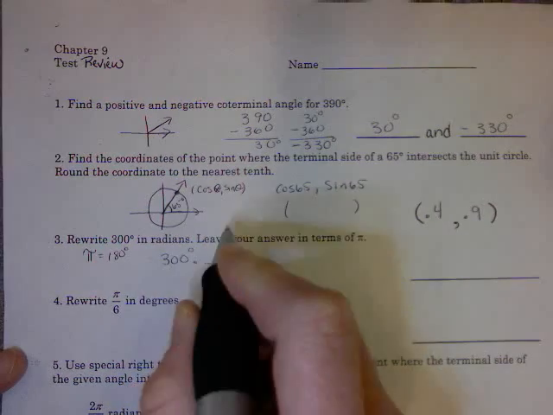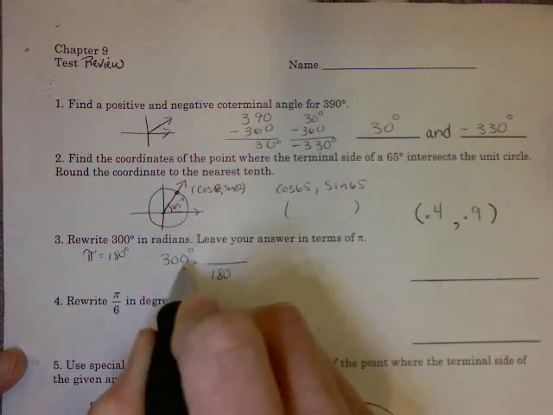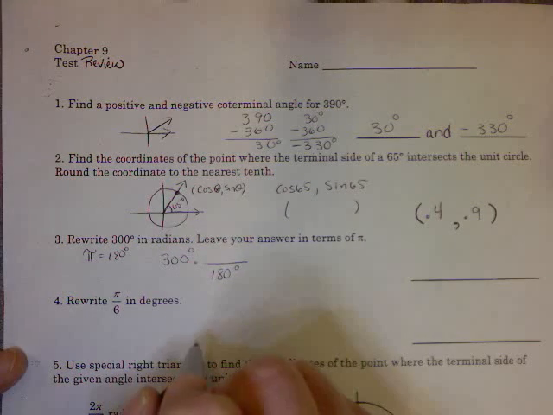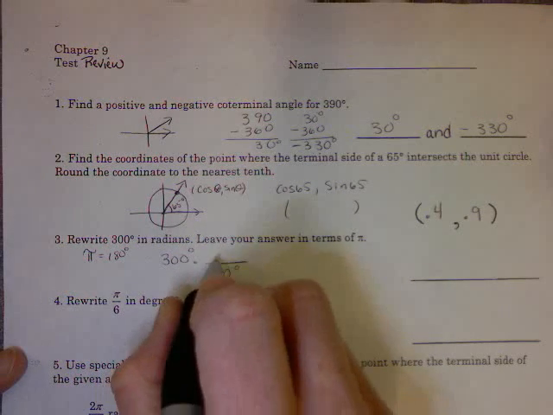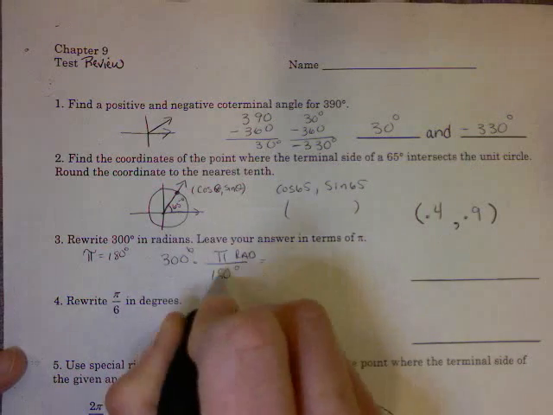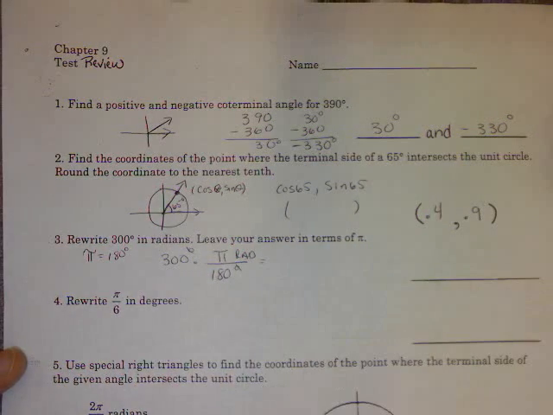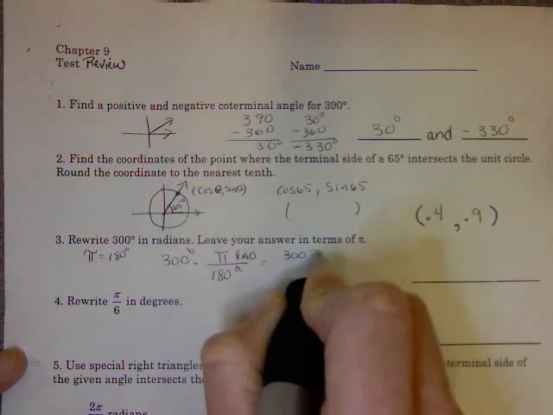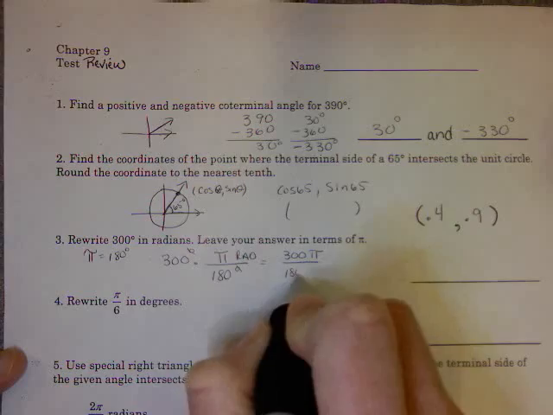Now you want your degree unit to cancel, so you put the degrees in the denominator because in fractions you can cross cancel. So pi radians will end up being on top. Notice the degrees cancel. Now all we do is multiply across. So we have 300 pi over 180.